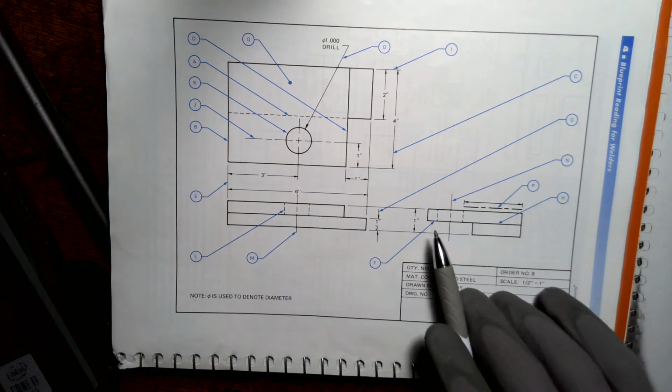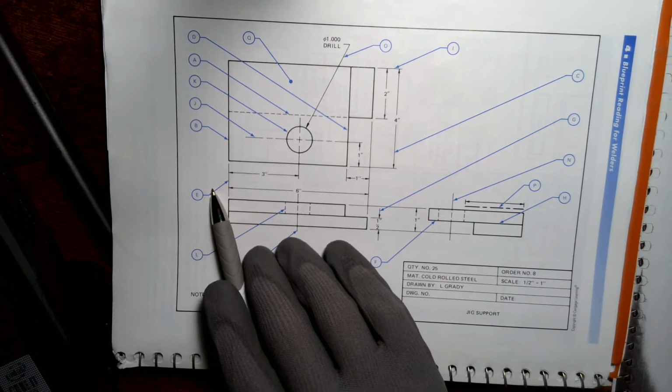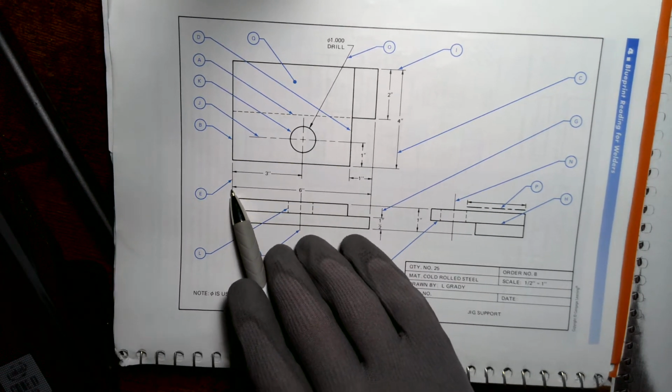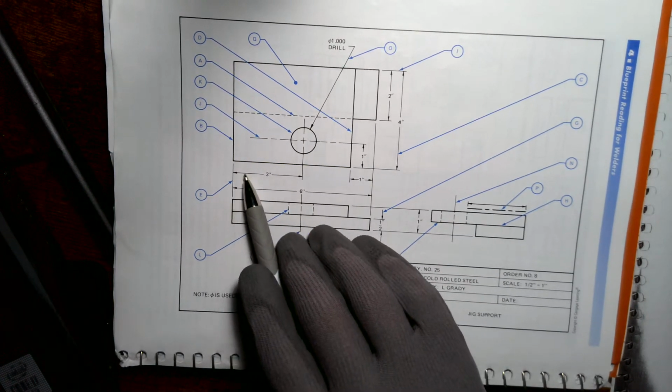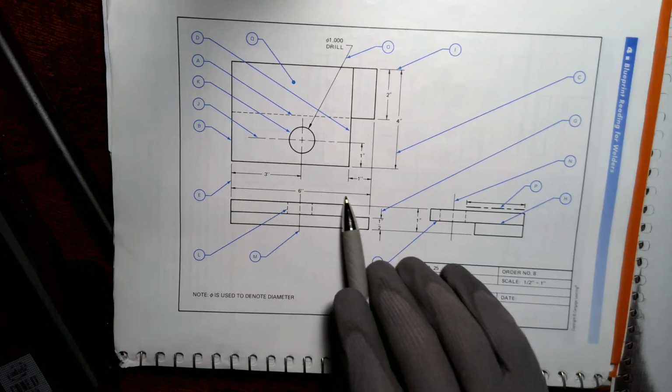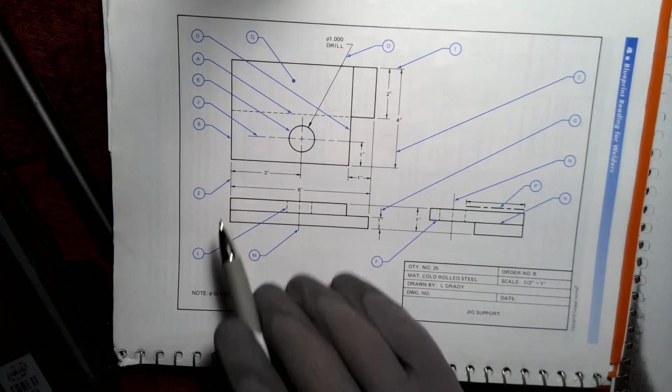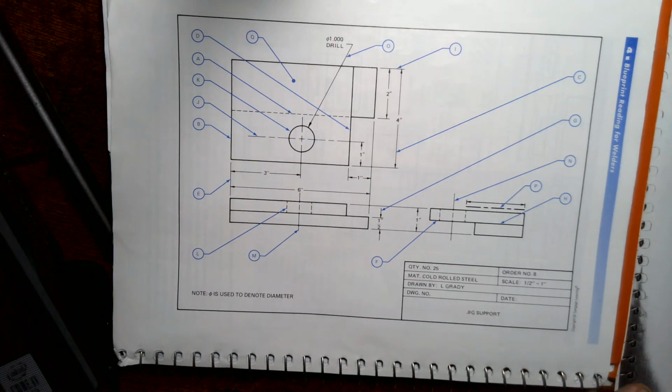E. Look at that. What is this? It's extending out what? It's extending out this dimension line. Both of these actually. Look at that. They're like connected. That is an extension line. E. Extension.